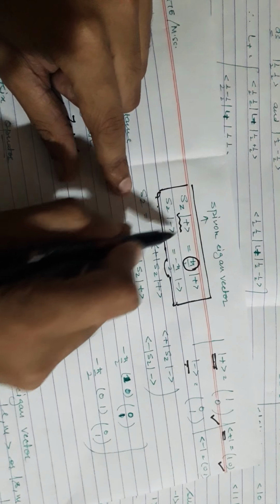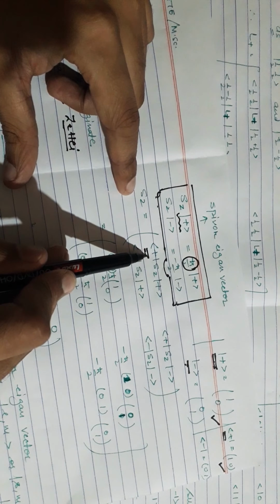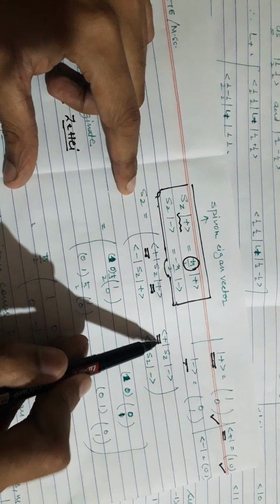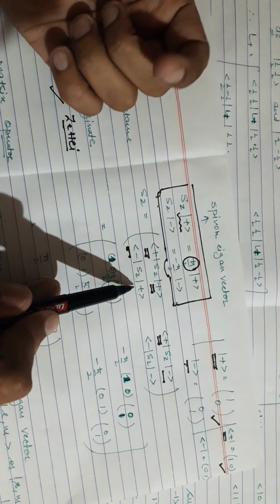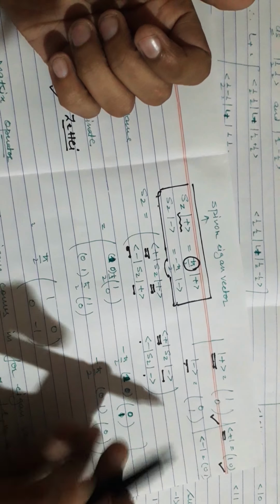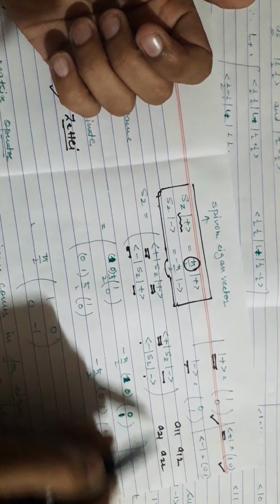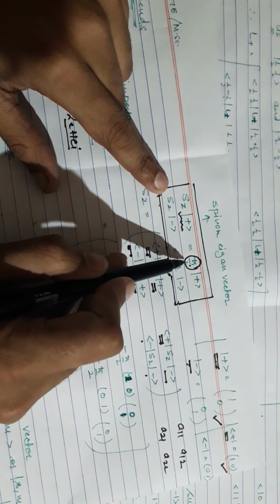So let's start with it. Sz: plus from the left side, plus from the right side; plus from the left, minus from the right; minus from the left, plus from the right; minus, minus. This is just like again a11, a12, a21, a22. Very simple. Now when Sz operates on plus, I get h cut by 2. This is the eigenvalue, and the same vector.